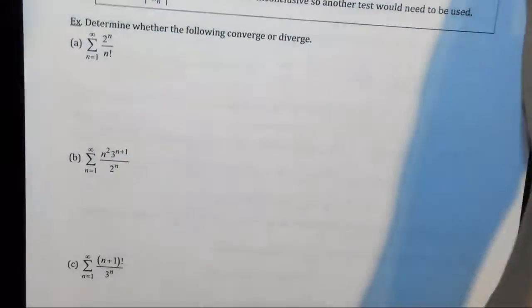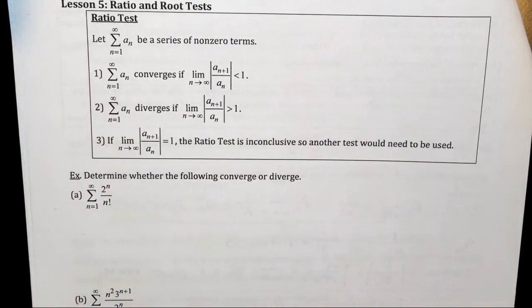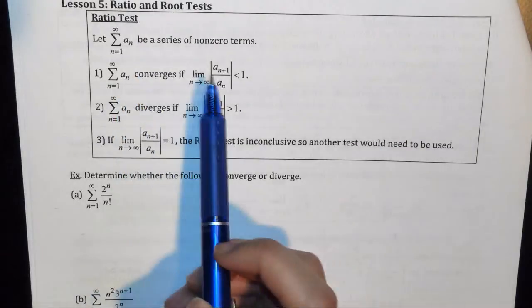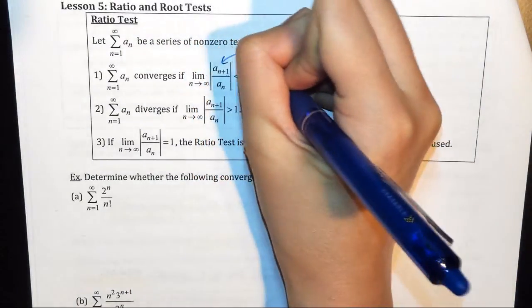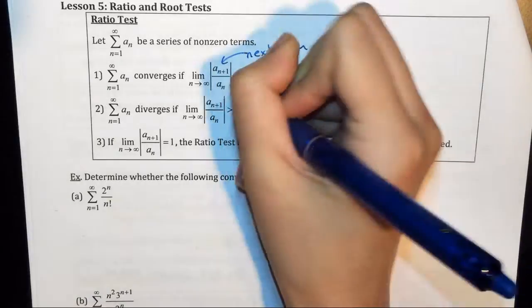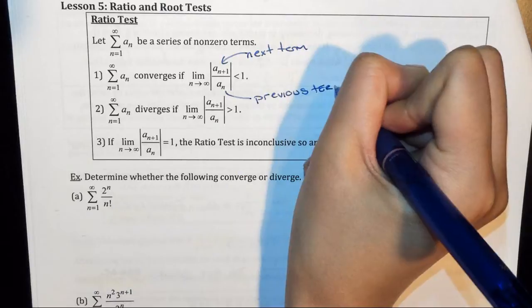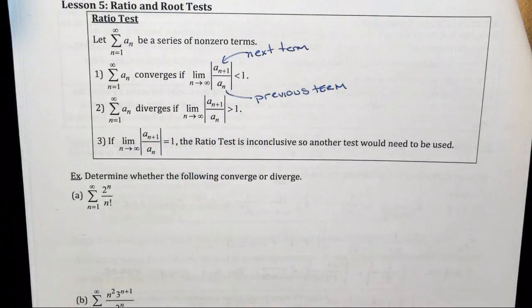All right. 2 more tests to learn. And then that's it. So there's the ratio test, and the ratio test says that if you have a series, if you do the limit of the next term in this series divided by the previous term, if that's less than 1, your series will converge, and if it's greater than 1, your series will diverge.